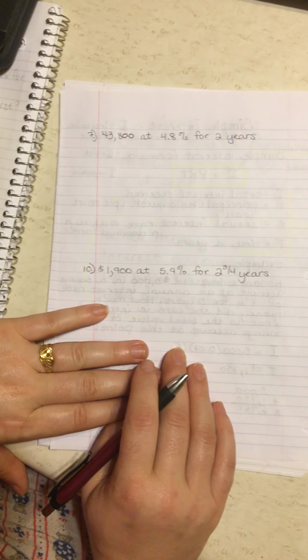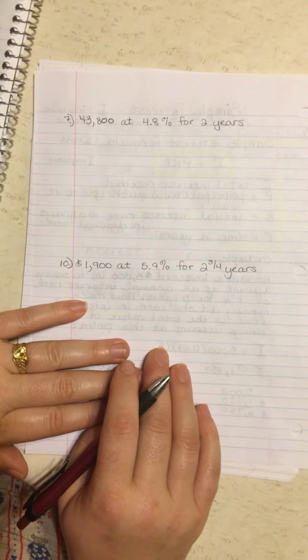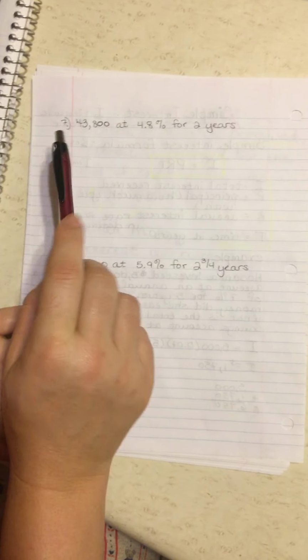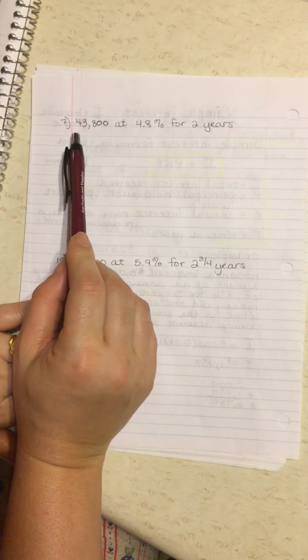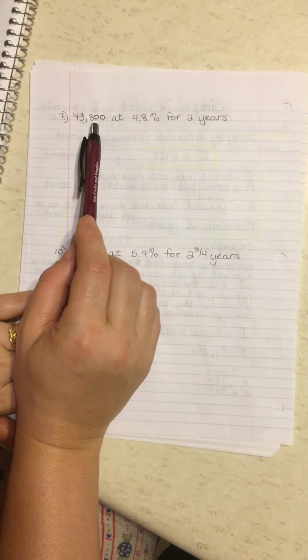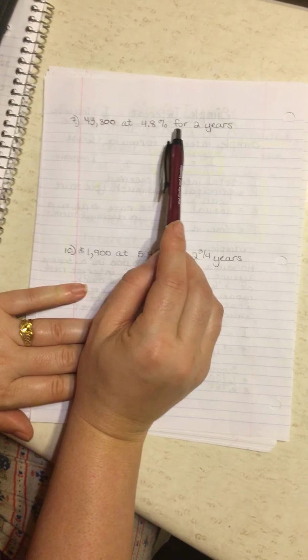All right, you guys, so we're going to continue. I wanted to look at some problems from the homework where you're going to have to figure out the simple interest. Okay, so this is number 7 from the homework. If we start with our principal, it is $43,800 at 4.8% for 2 years.